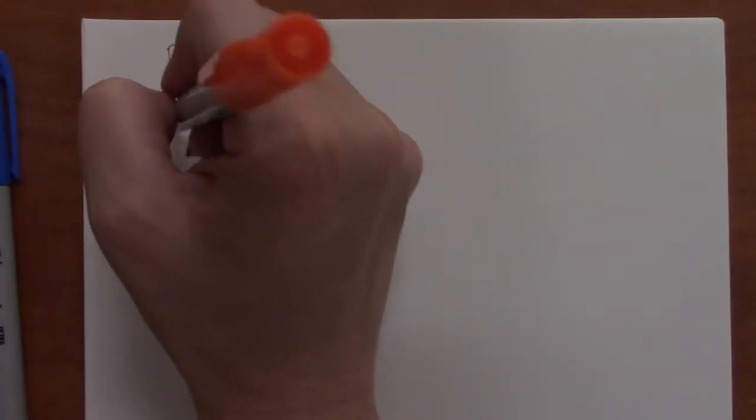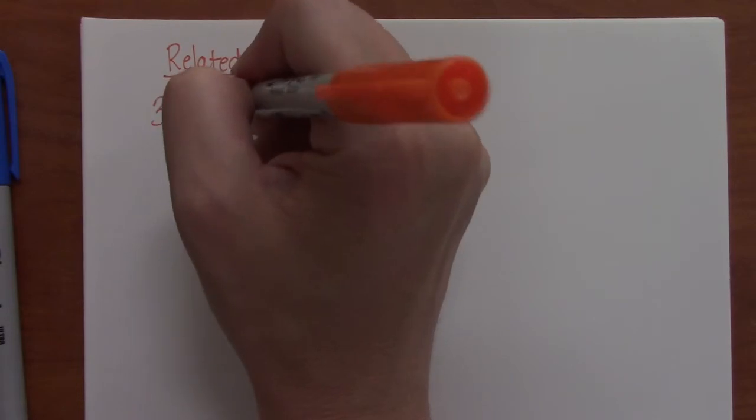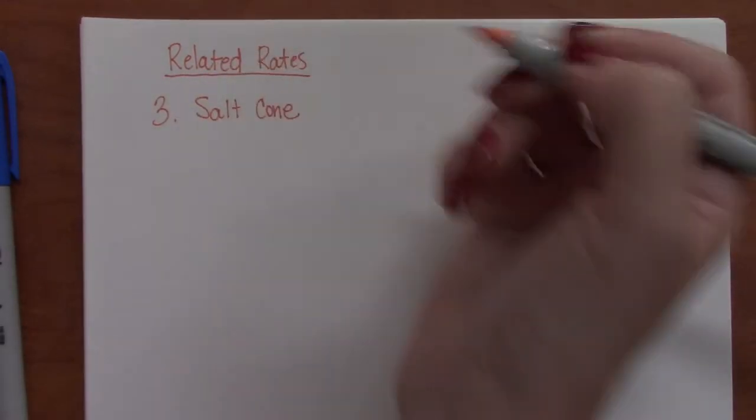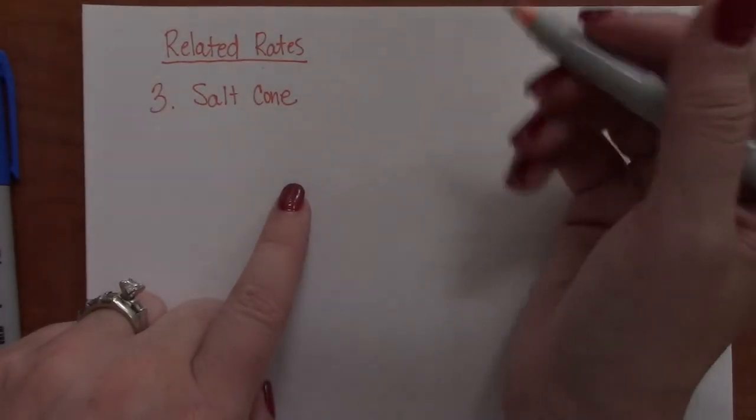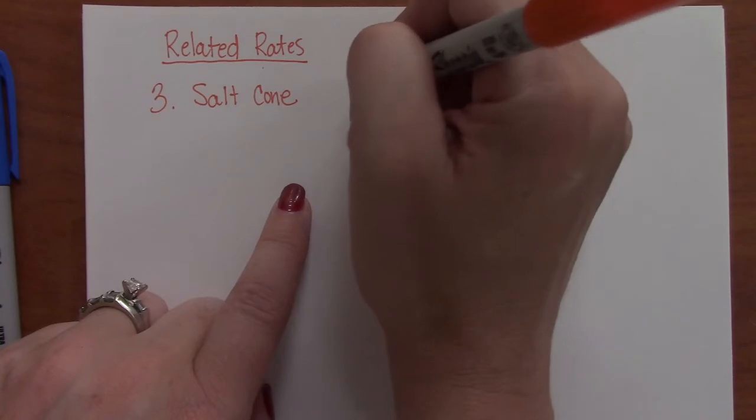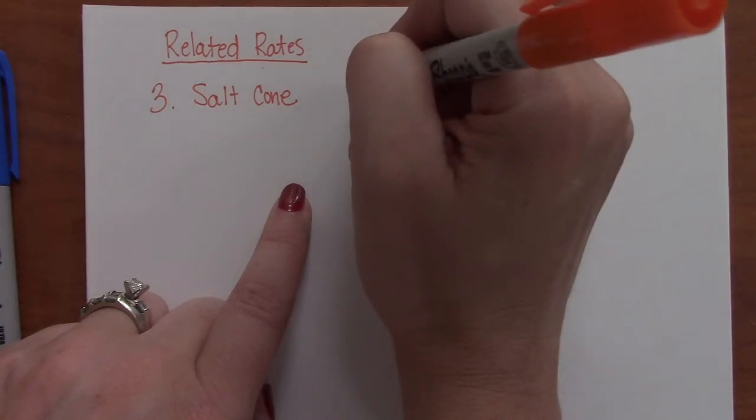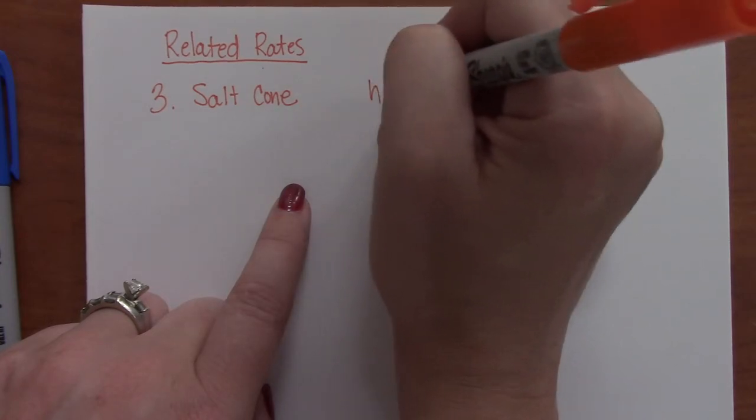All right, so that was number 3, the salt cone. In this problem, we were told a couple of things. Y'all are going to have to remind me of some of these numbers. If I remember correctly, we were told that the height was always 2/3 the radius. Is that how that went? Okay.